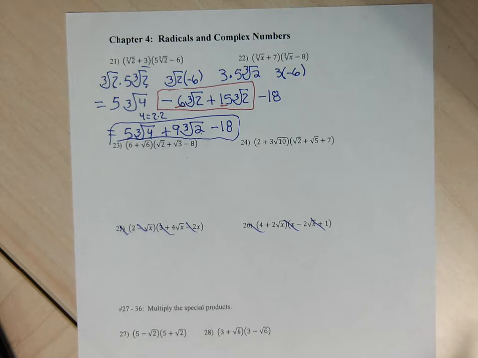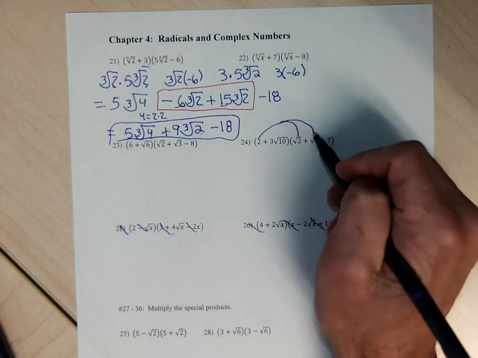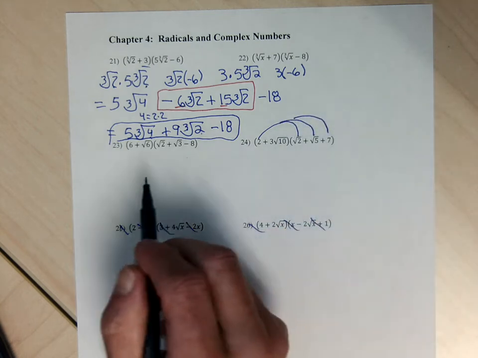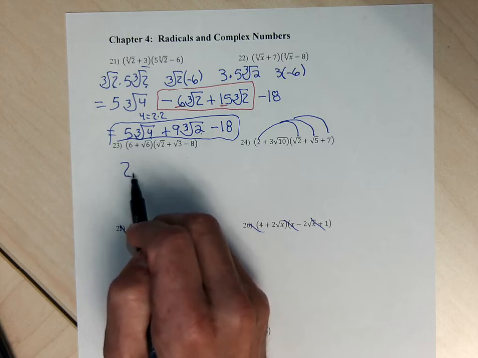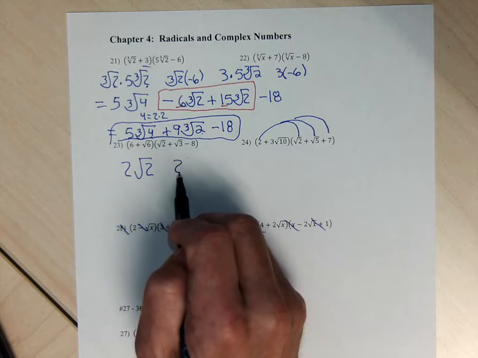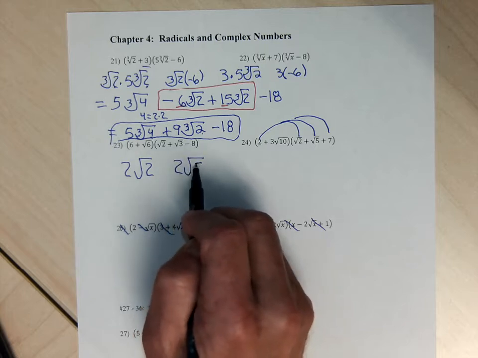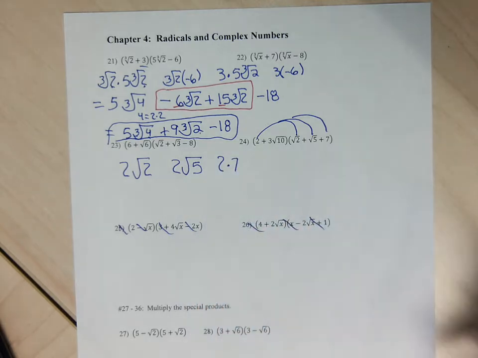For 24, I have to take the 2 in the first parentheses and multiply it by all the terms in the right parentheses. So I multiply the 2 by the square root of 2, by the square root of 5, and by the 7.